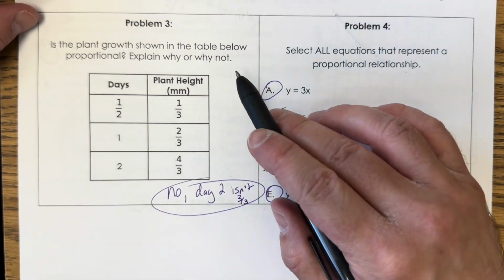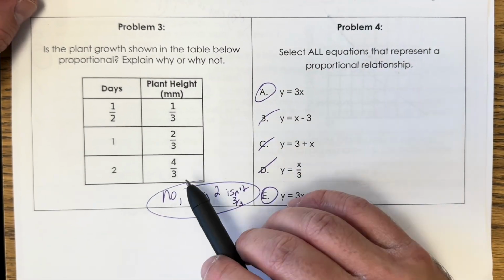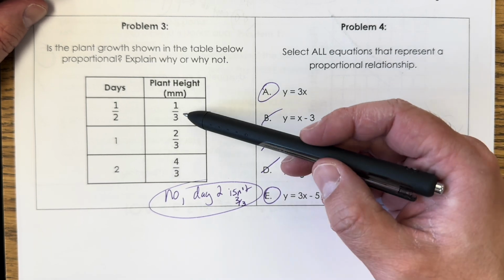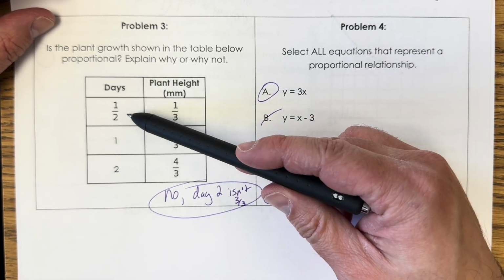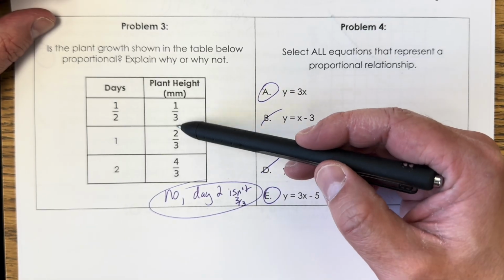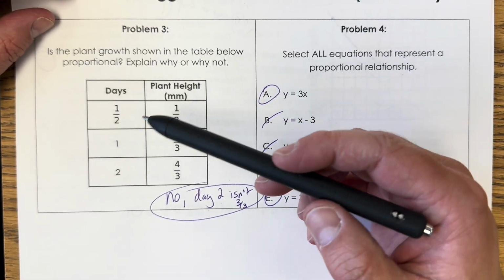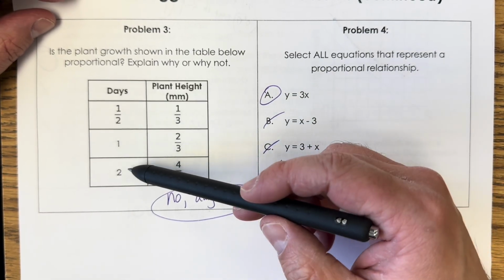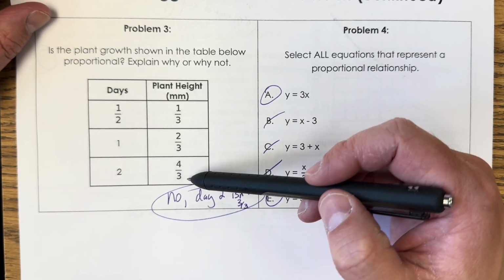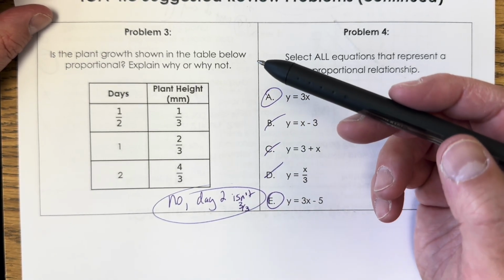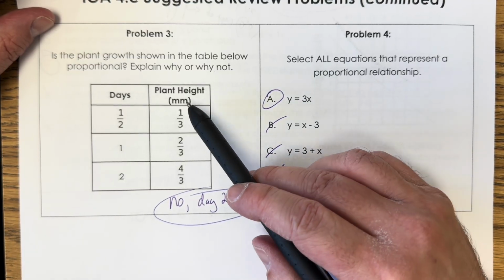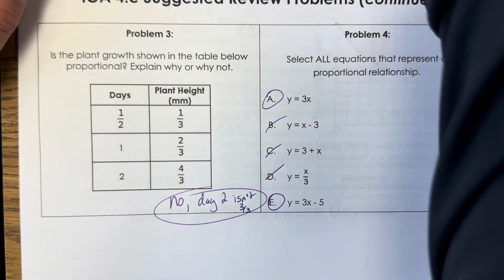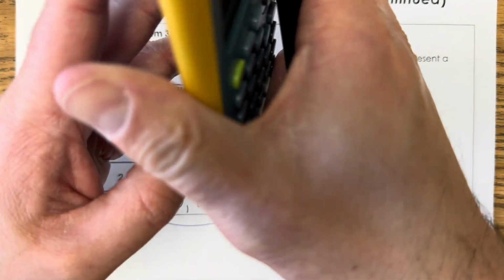Okay, here. Is this proportional? And the answer is no, it's not. The reason is because in half a day, it's 1/3. In 1 day, which is another half a day added on, it goes up another 1/3. Well, if it went up here, day 2 is 4/3. So does that mean it's proportional or not? I think this might be wrong. Let's see. If I had 1/3 and I divided it by 1/2, let's see if there's a mistake here.